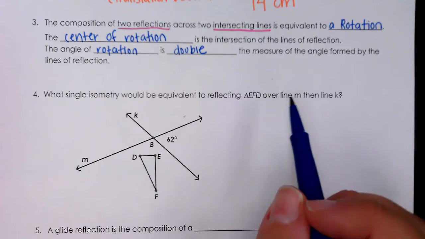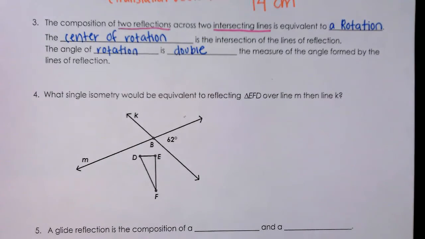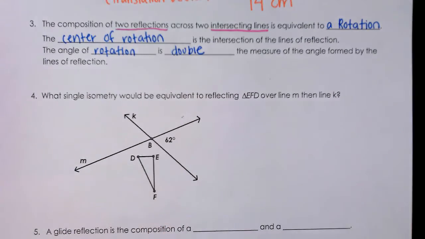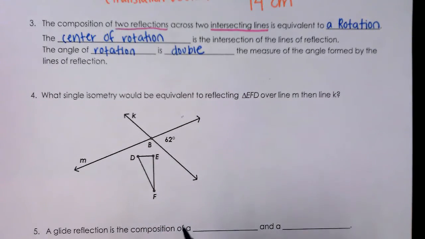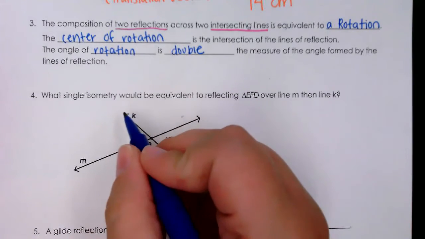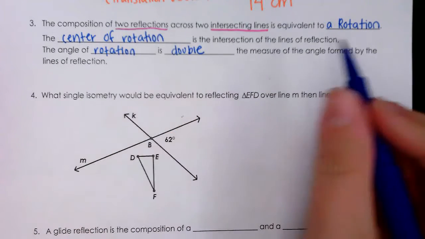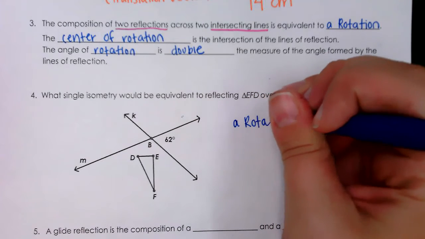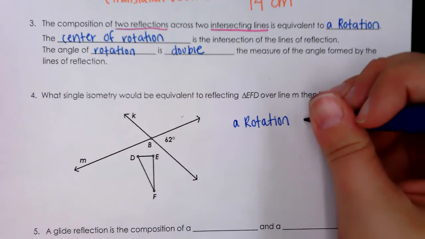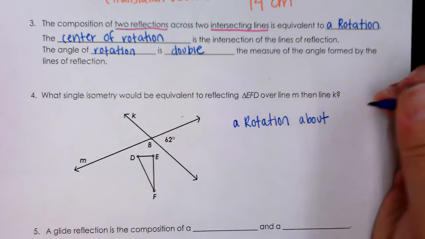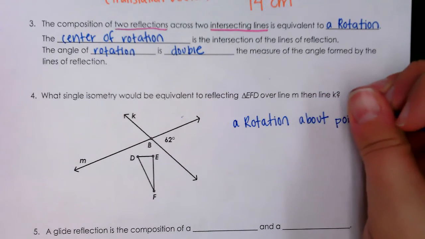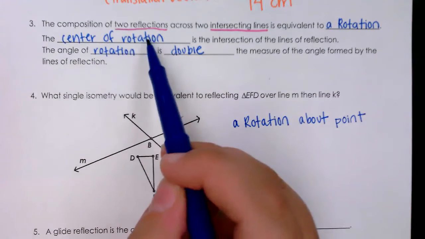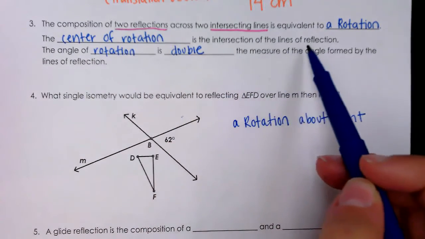So in this problem, it says what single isometry would be equivalent to reflecting triangle EFD over line M, then line K. All right, well, notice we have these two lines that meet at a 62-degree angle. So I know that the equivalent, because they are intersecting lines, would be equivalent to a rotation. So it's going to be a rotation about, which says around point what? What point do you think we're going to rotate around? Remember, the center of rotation is the intersection of the lines of reflection.